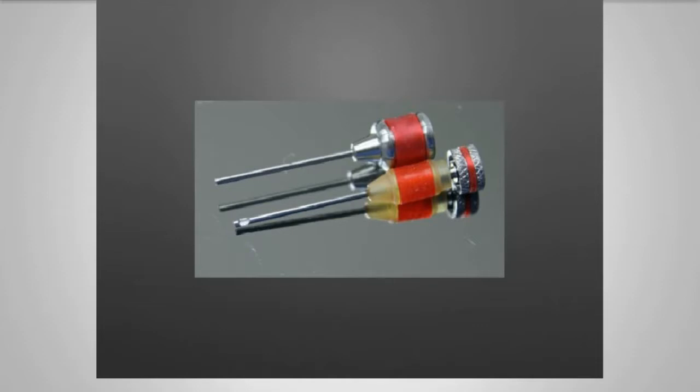So let's have a little look at the case. This is a molar here, lower right molar, and you can see there's a little bit of broken instrument in one of the medial canals.